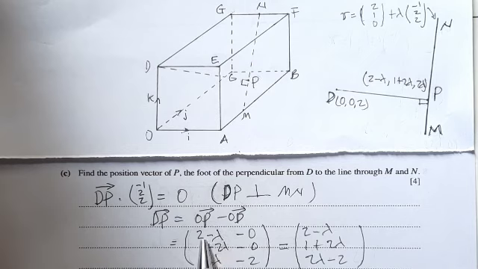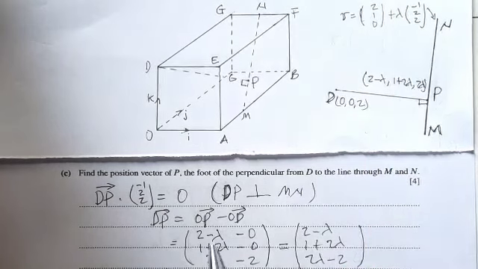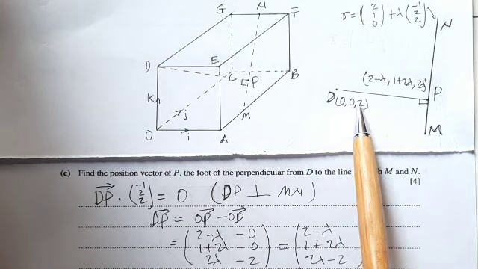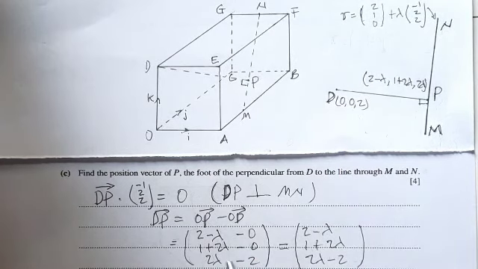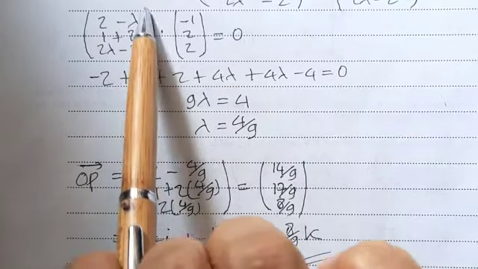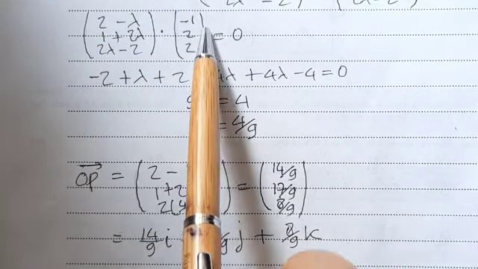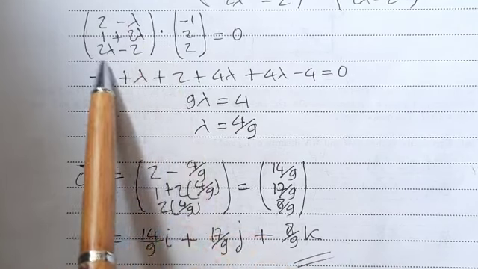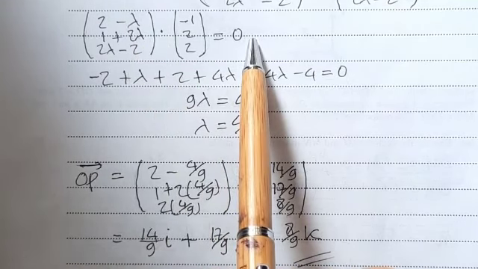OP is the coordinate of point P, 2 minus lambda, 1 plus 2 lambda, and 2 lambda, minus the coordinate of point D, 0, 0, 2. That is 2 minus lambda, 1 plus 2 lambda, 2 lambda minus 2. Now this is the vector DP, and this is the direction vector of line MN.